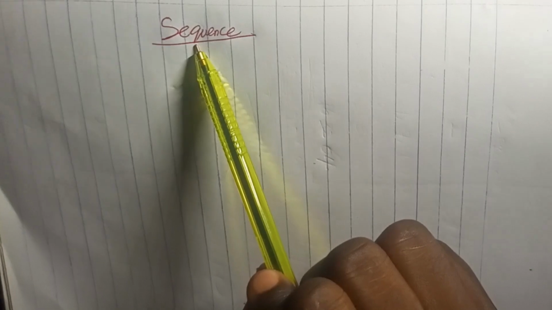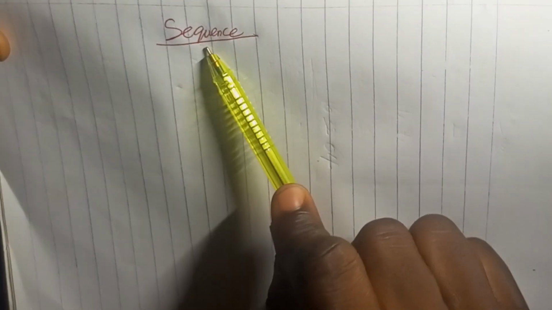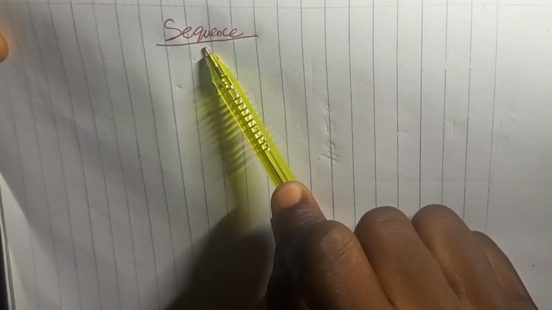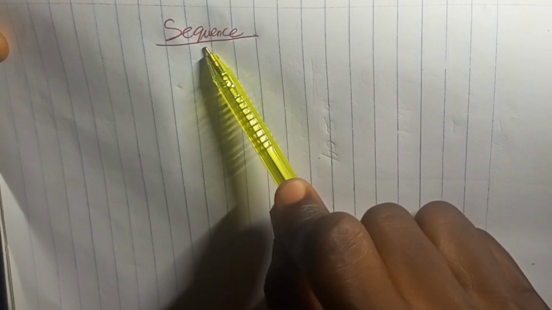Let's talk about this mathematical topic, which is called sequence. So what is a sequence? A sequence is a group of terms whereby each successive term is obtained from a well-defined rule. So for something to be in sequence, it must have a group of terms.